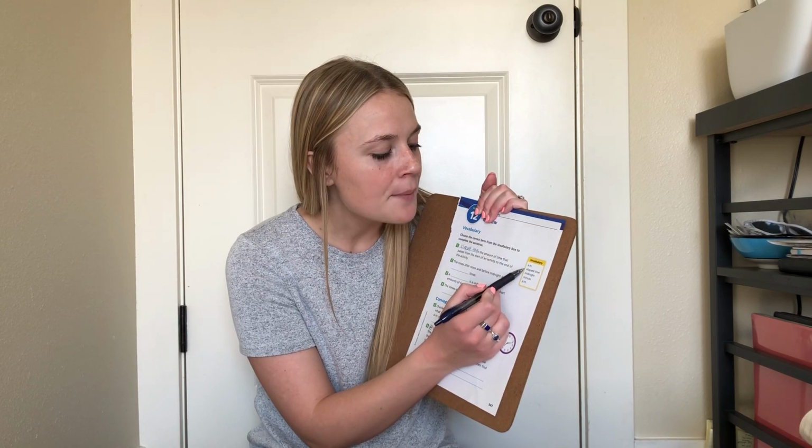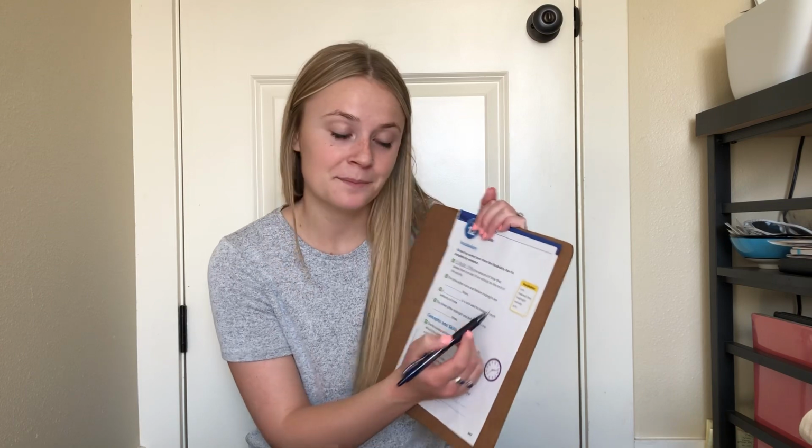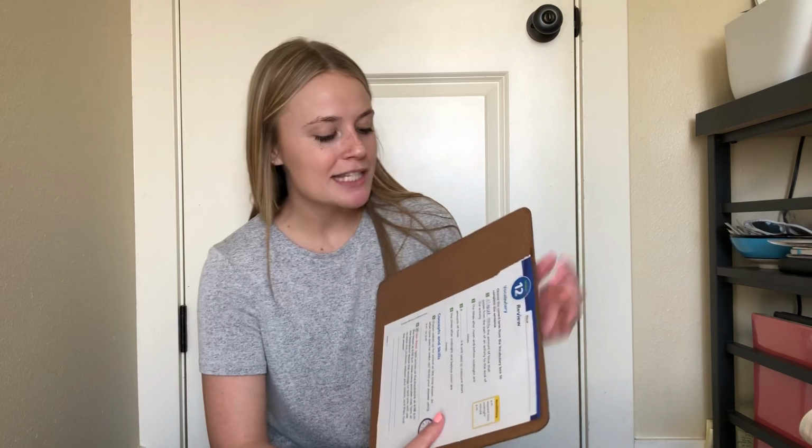We have AM, elapsed time, midnight, minute, and PM. Okay, so we're going to keep that in mind. Number 1, blank is the amount of time that passes from the start of an activity to the end of an activity. AM, elapsed time, midnight, minute, PM. What describes from start to finish of an activity? That would be elapsed time.